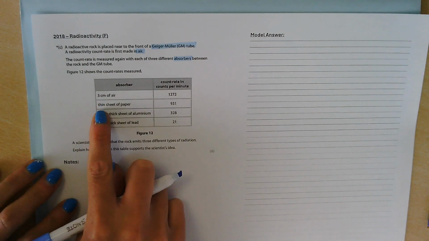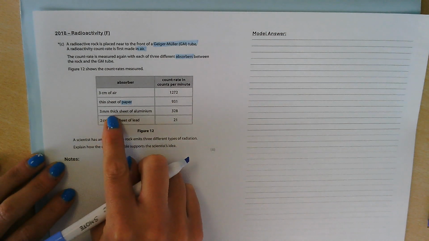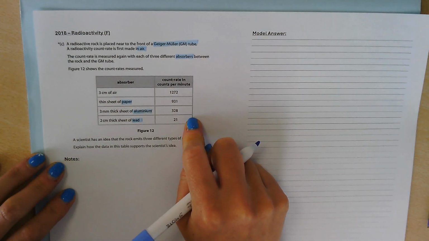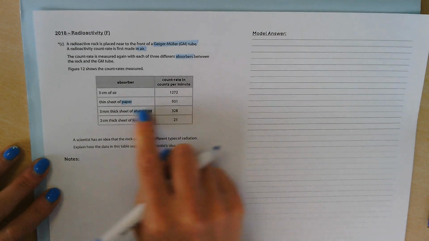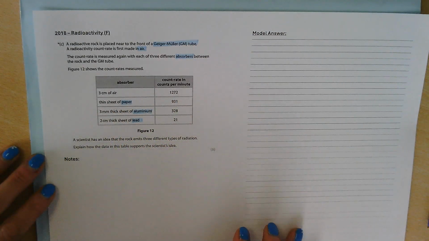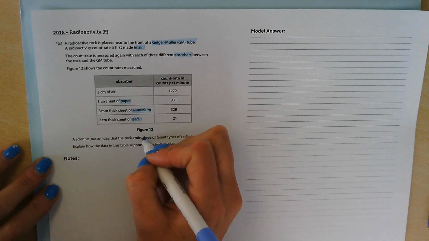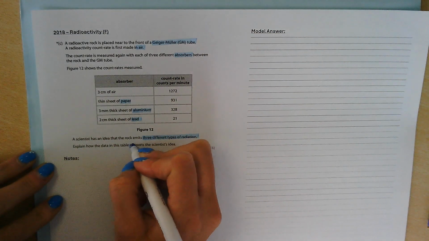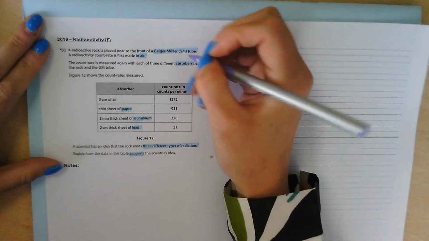We've got 3 centimetres of air, a thin sheet of paper, I'll come back to why I'm highlighting these, a 3 millimetre thick sheet of aluminium, and a 2 centimetre thick sheet of lead. And you can see the count rate is falling each time as they put different absorbers in front. It says a scientist has an idea that the rock emits 3 different types of radiation. Okay, so let's highlight that. And it says explain how the data in the table supports the scientist's idea. So let's go through and annotate everything we need to do.